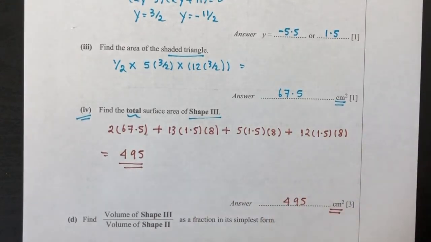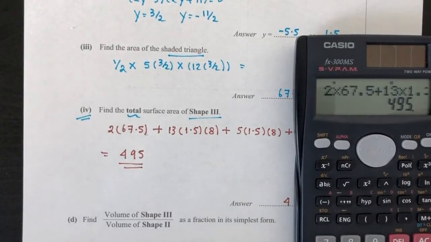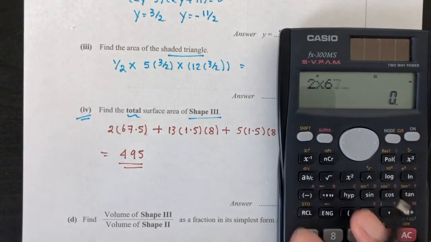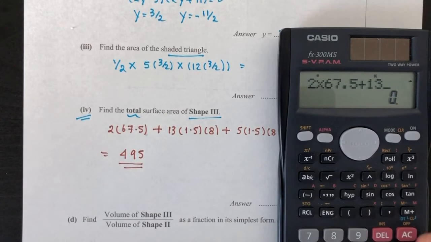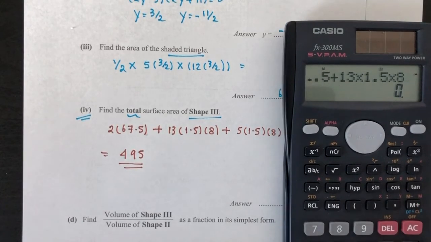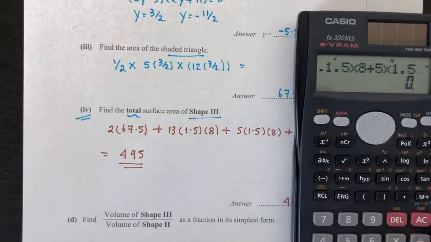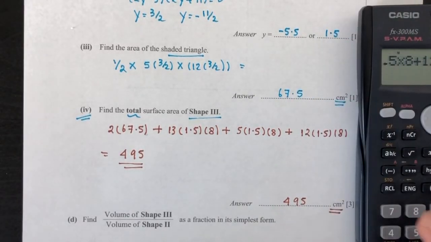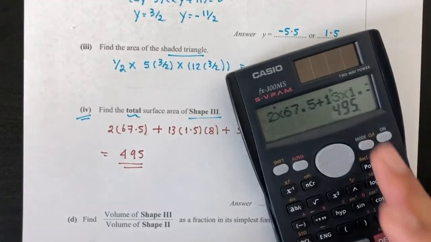Let's try again, because it can be easy to make mistakes. We have the right value.